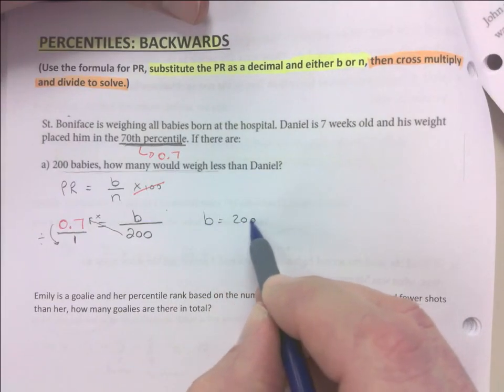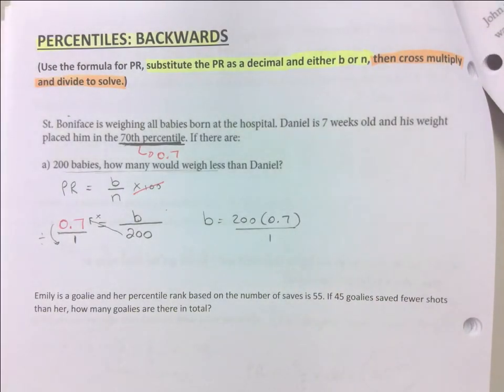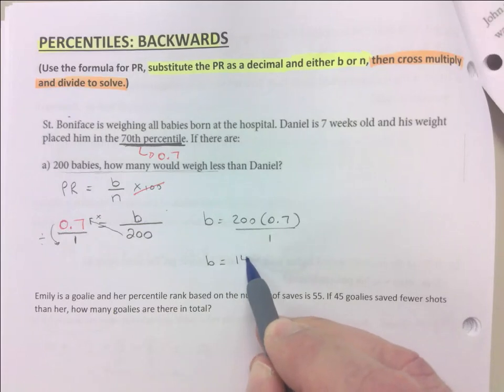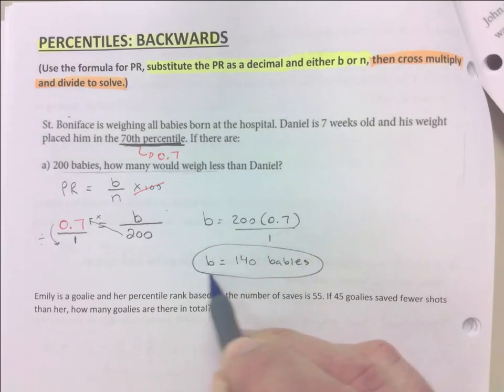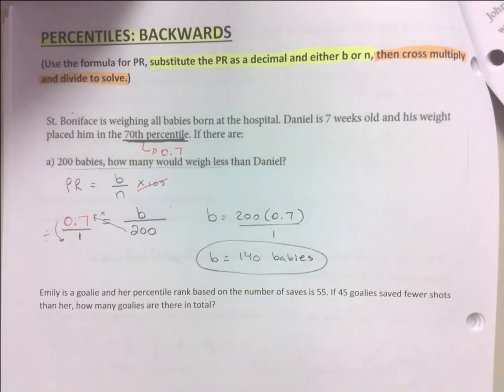So B is 200 times 0.7 divided by 1, which is kind of irrelevant. I just do it so you see it, okay? So it'll be 140 babies who would weigh less than Daniel in this particular case. Here's another one.